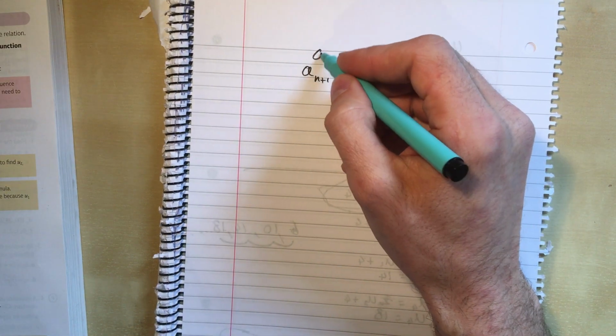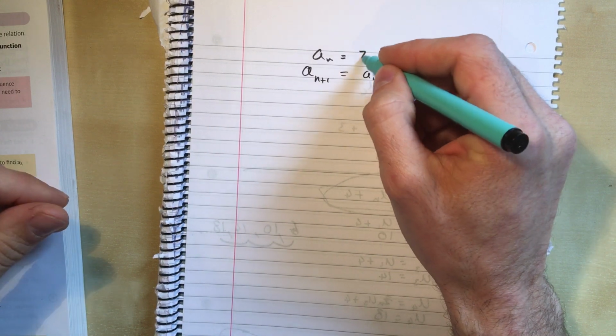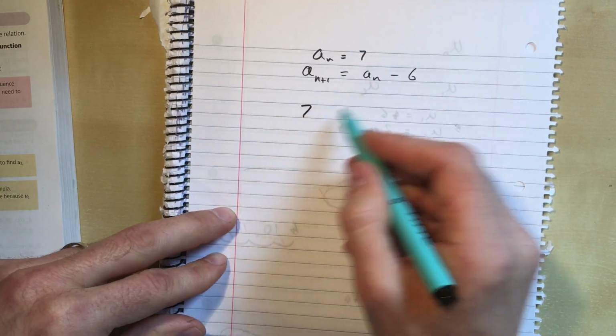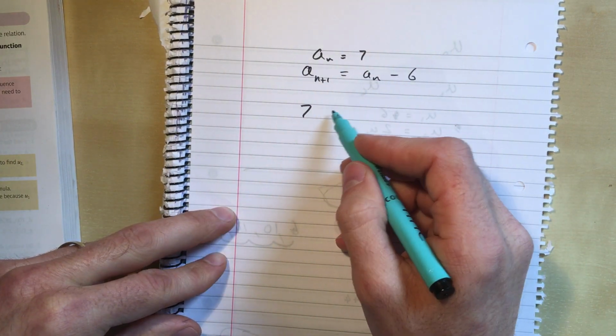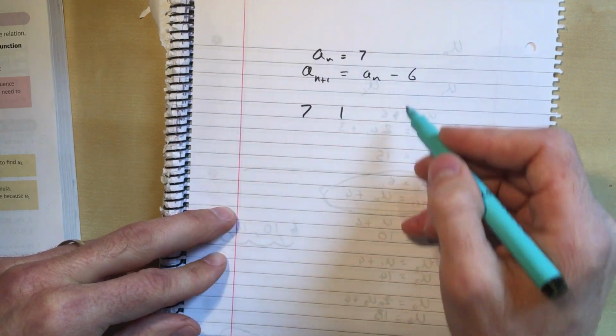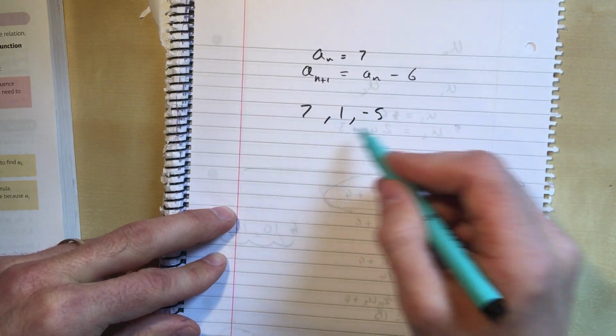Now, if I come along and tell you, well, a_1 equals 7, now I can write the sequence down. It's 7. To get from this term to the next term, you take away 6. Then to get from this term to the next term, you take away 6, and so on. So now I can write my sequence down.